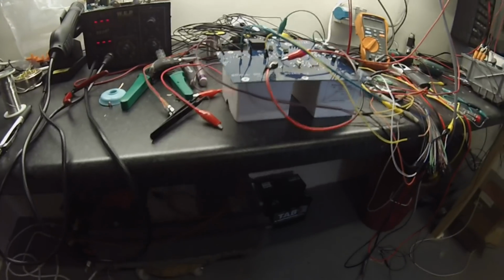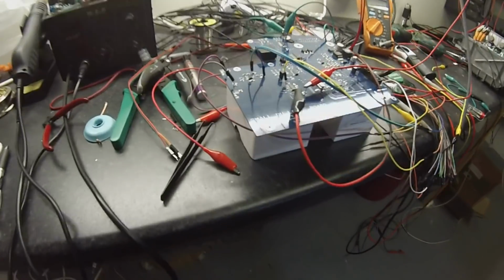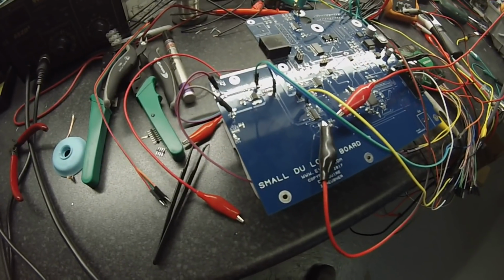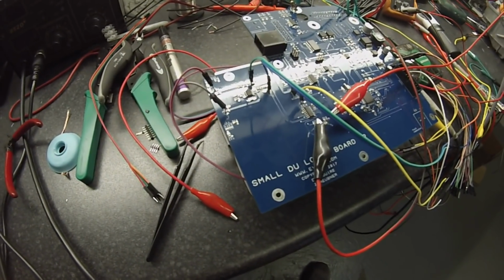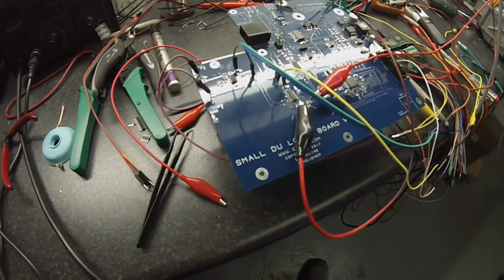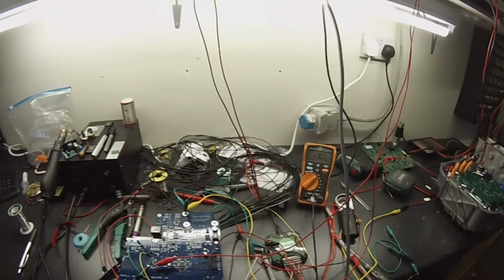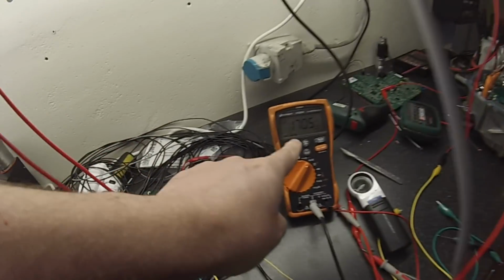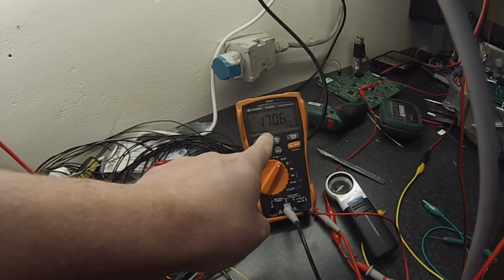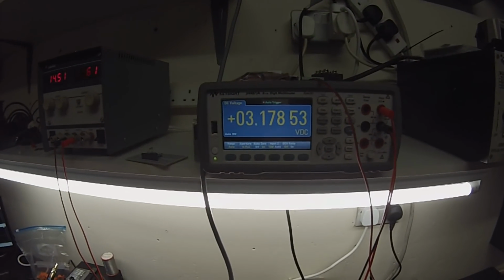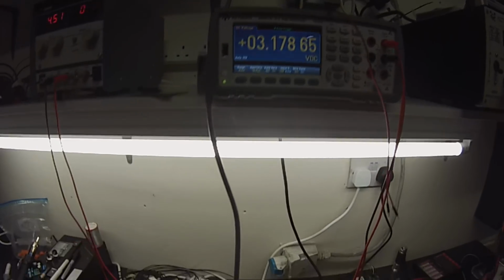Now at the minute we've also made some changes to the component values in the, as we'll call it, signal conditioning circuit. So if we look at our two multimeters, you will see that right now I have a low trip point of 170 millivolts and a high trip point at 3.18 volts, let's say.